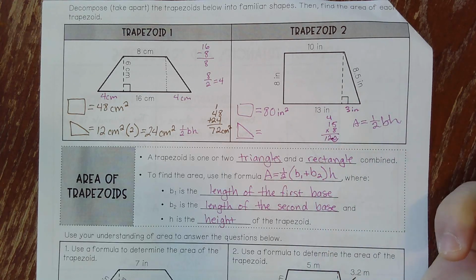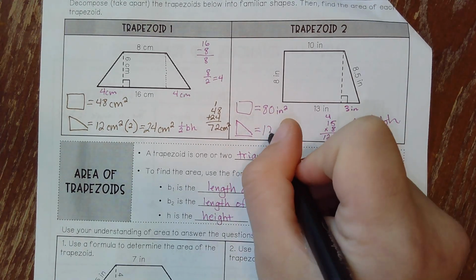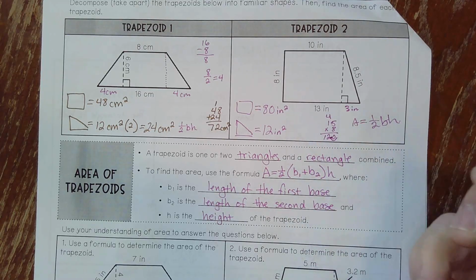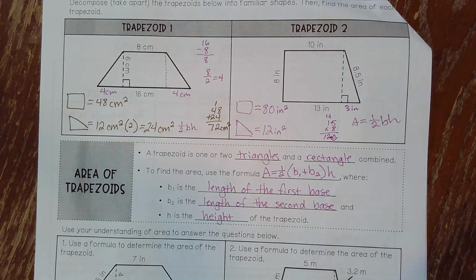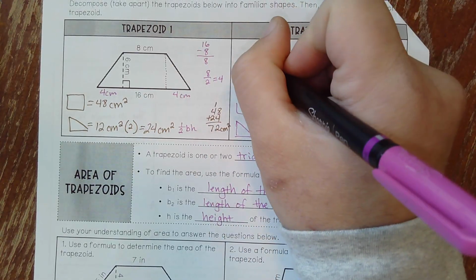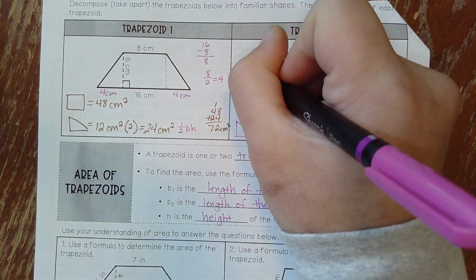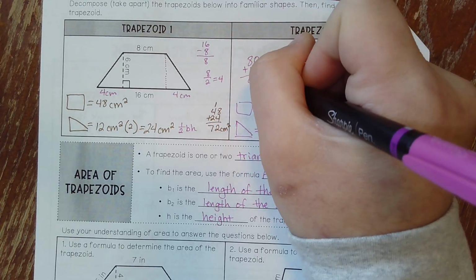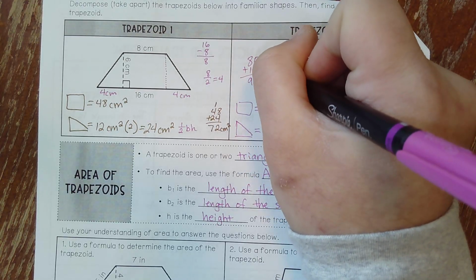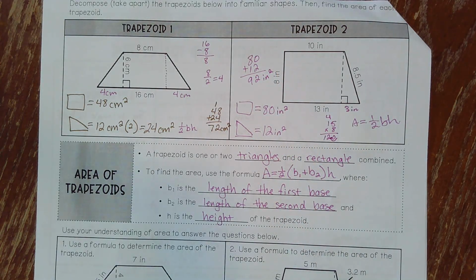Therefore, I end up with 12 inches squared. When I combine these two partial areas, I'm going to add them both together. That's a 2, that's a 9. I end up with a total area of 92 inches squared.